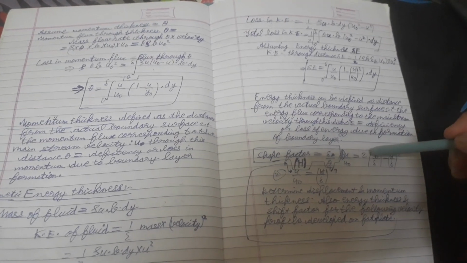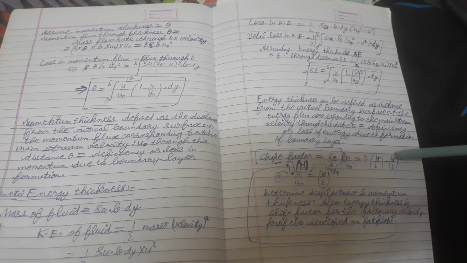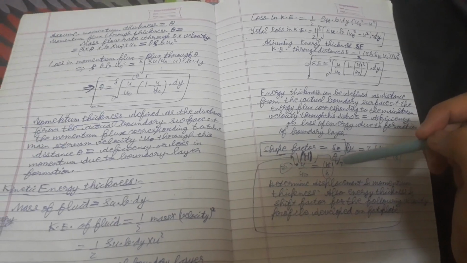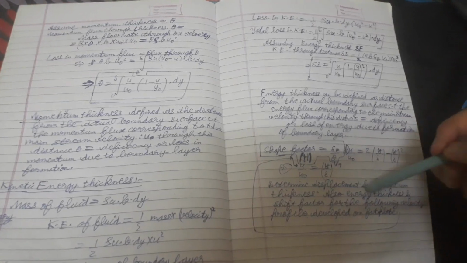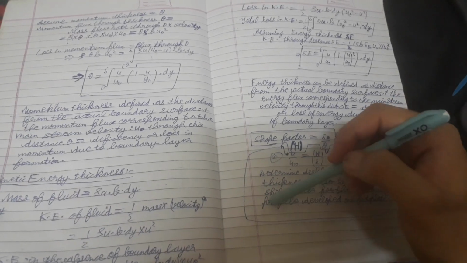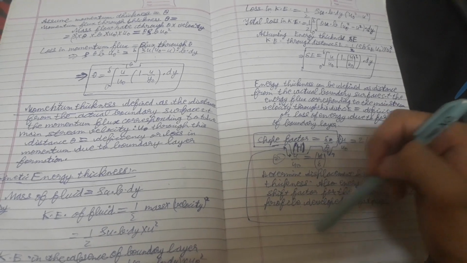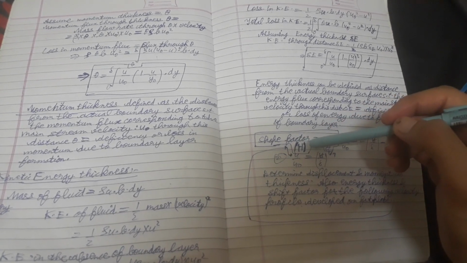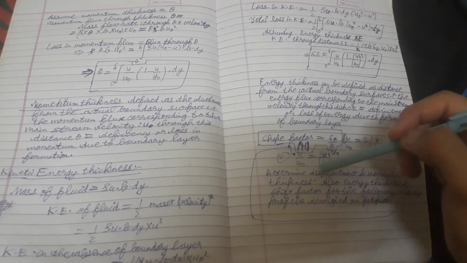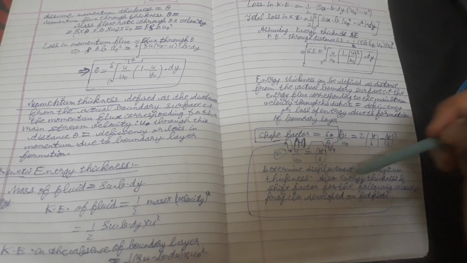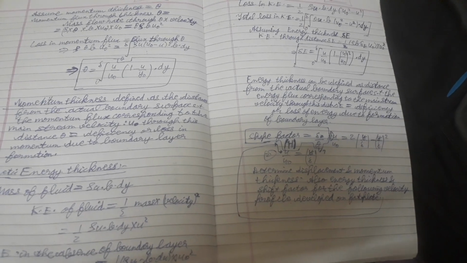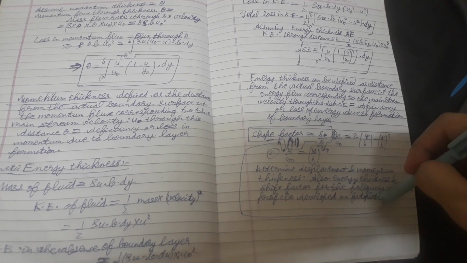First, u by u naught is equal to 2 into y by delta minus (y by delta) whole square. Second, u by u naught is equal to (y by delta) whole raised to power 1 by 7. Determine displacement and momentum thickness, also energy thickness and shape factor for the following velocity profiles developed on the flat plate.